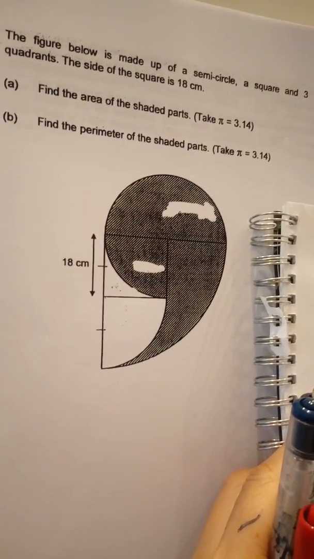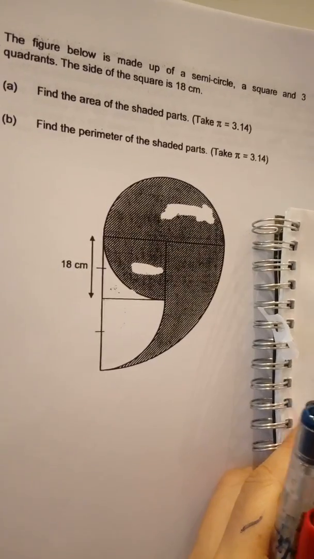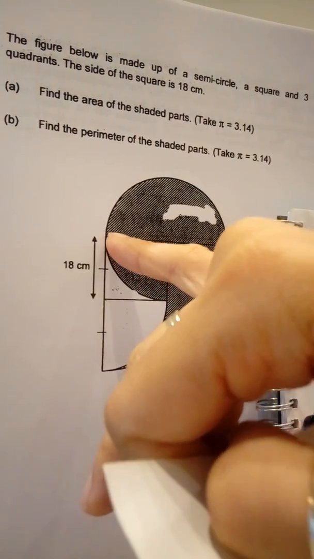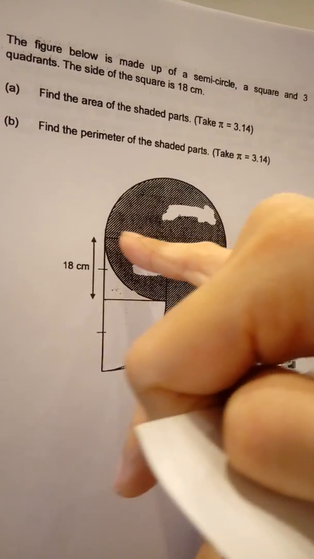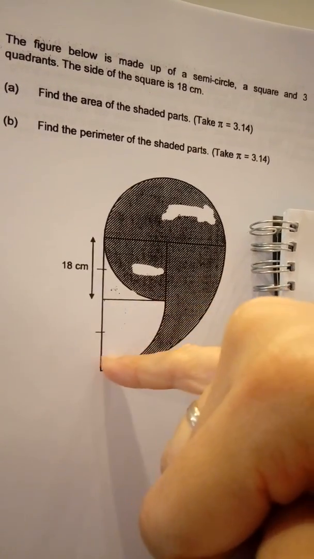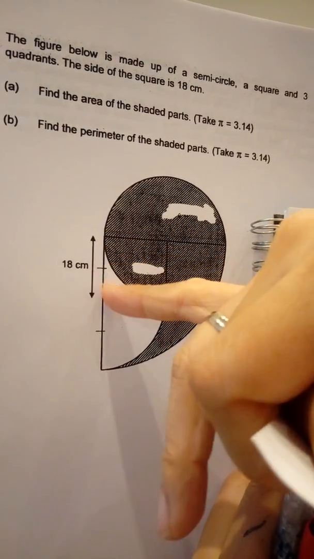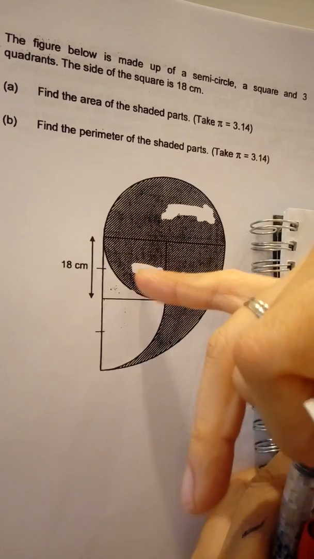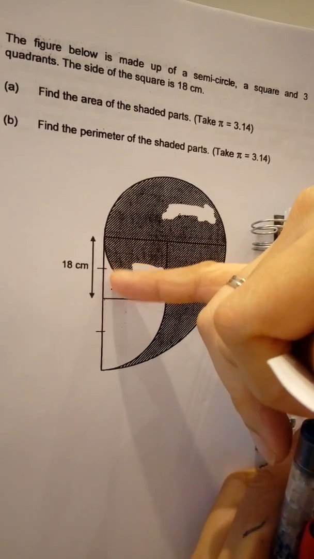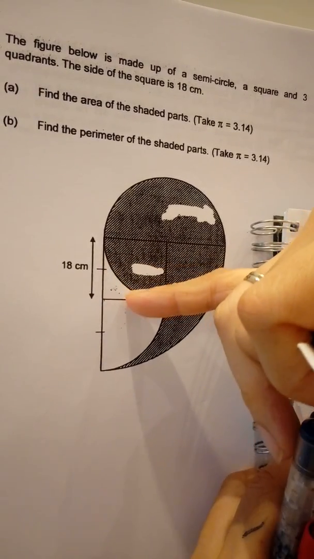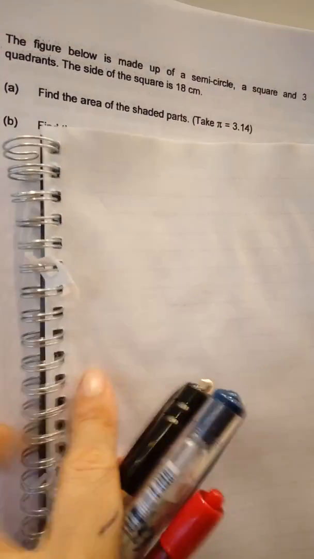Okay. First, I'm gonna find the area of this quadrant over here, which is the same as this quadrant. Okay. And after that, I'll find the area of the square, and then I'll minus off the quadrant. I'll get this small little unshaded spot here.